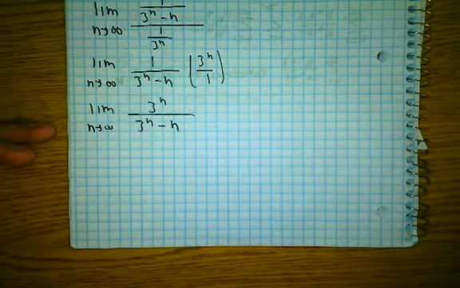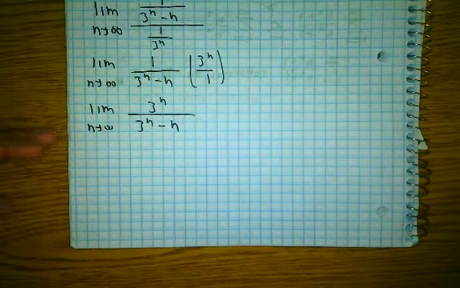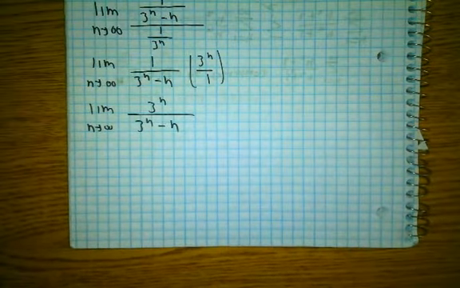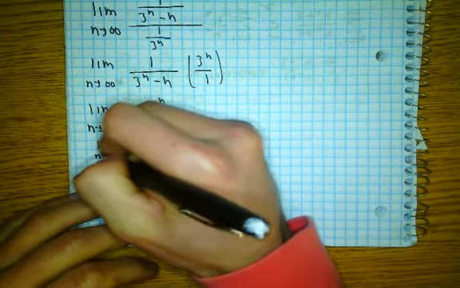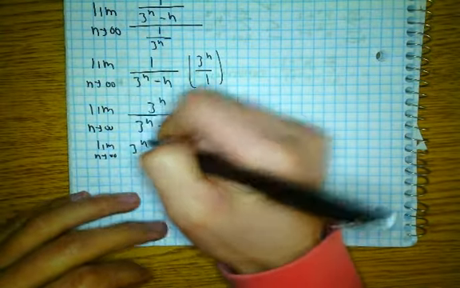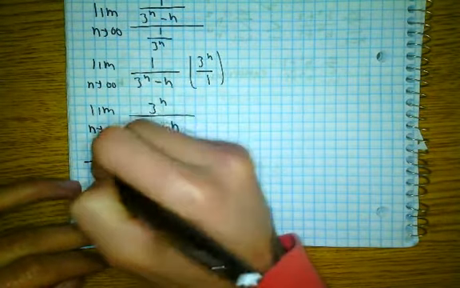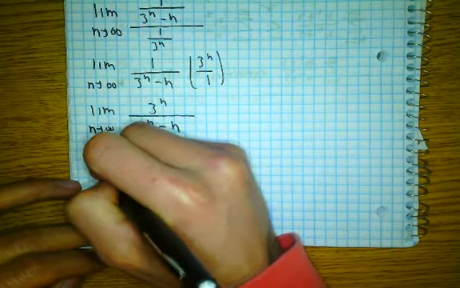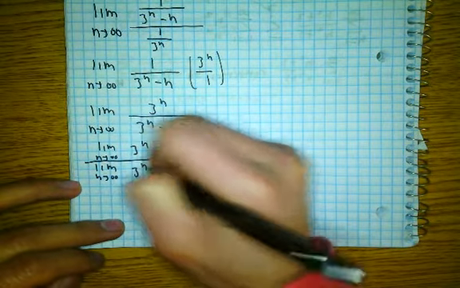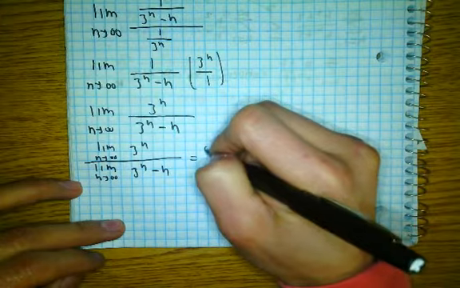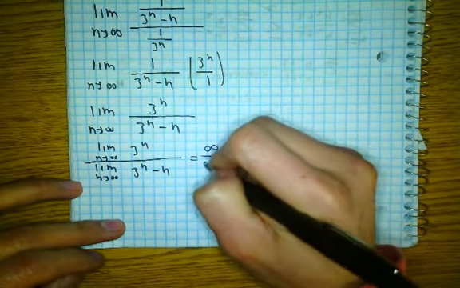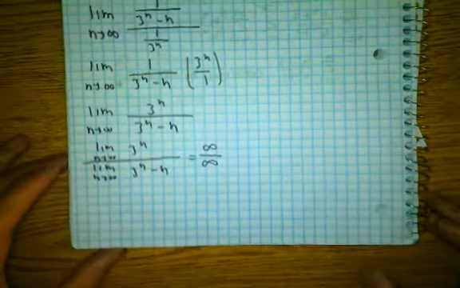The limit as n goes to infinity. Well, if we take the limit as n goes to infinity of 3 to the n and divide that by the limit as n goes to infinity of 3 to the n minus n, we obtain infinity over infinity, which is not 1.